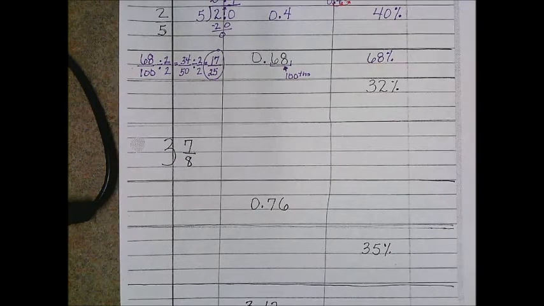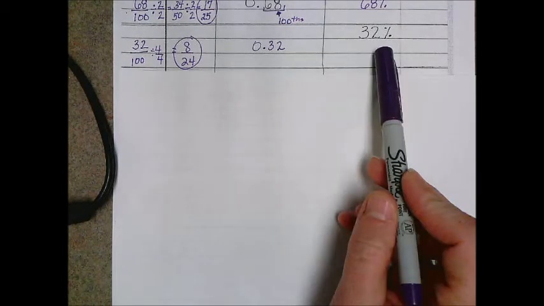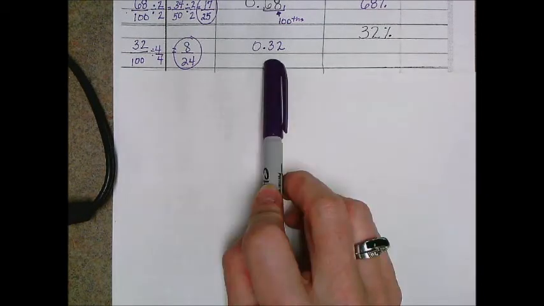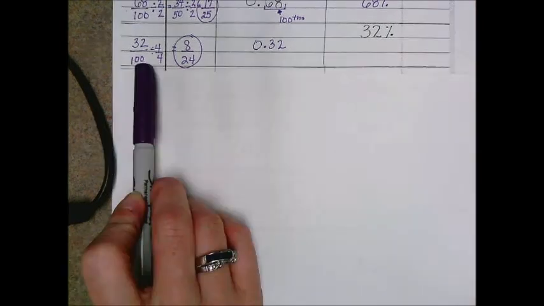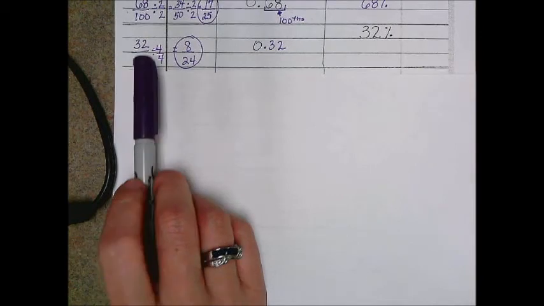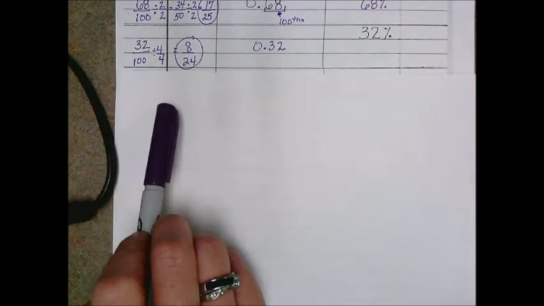Okay, so if you have 32%, I move the decimal 2 spaces back, and it gives me 32 hundredths, which is also the same way to say a fraction. 32 hundredths can be simplified by 4. Your final answer in your fraction column should be 8 24ths.